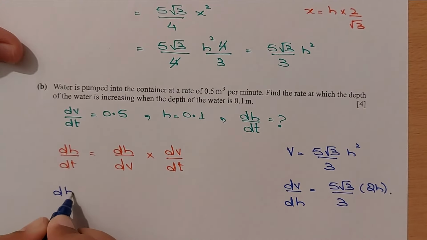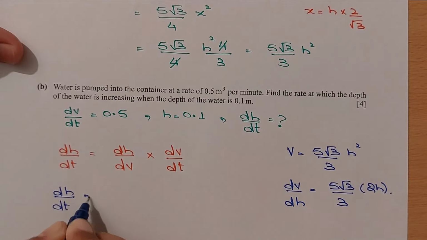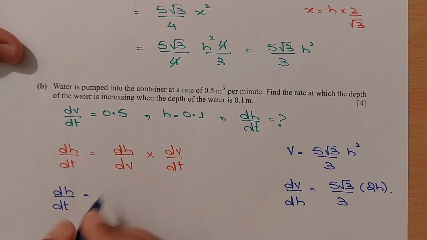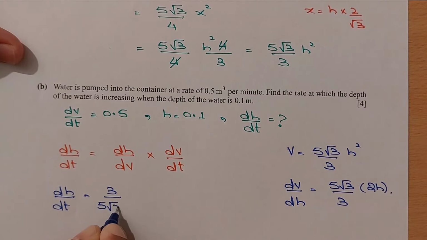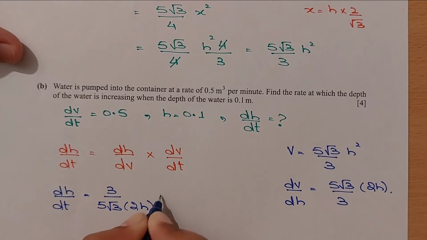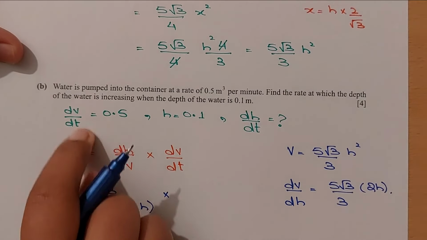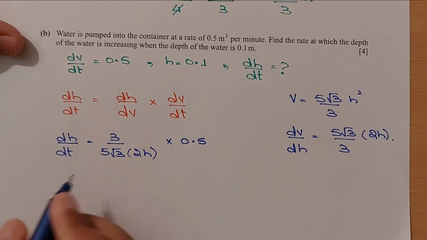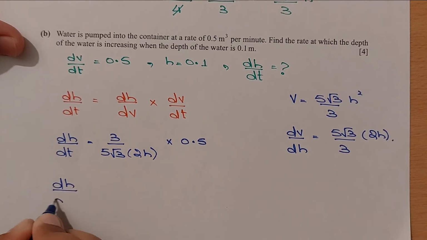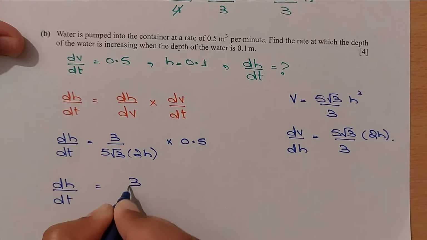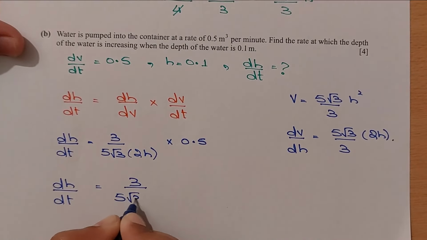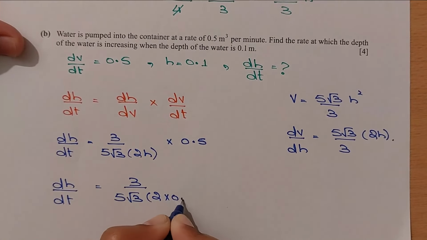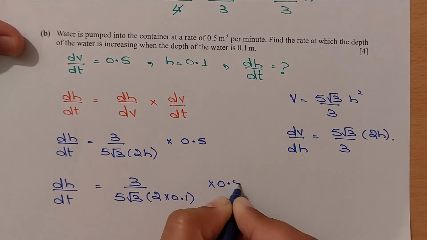So dh/dt is equal to dh/dv times dv/dt. We need to take the reciprocal of this term, that is 3 divided by 5 square root of 3 times 2h, times dv/dt, that is 0.5. So substitute h equals 0.1, that is dh/dt is equal to 3 divided by 5 square root of 3 times 2 times 0.1, times 0.5.